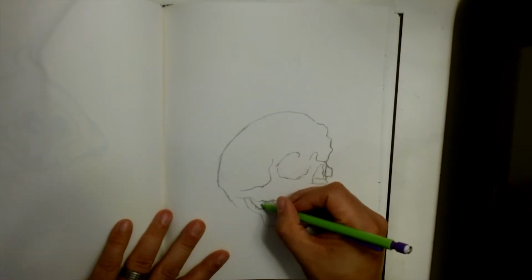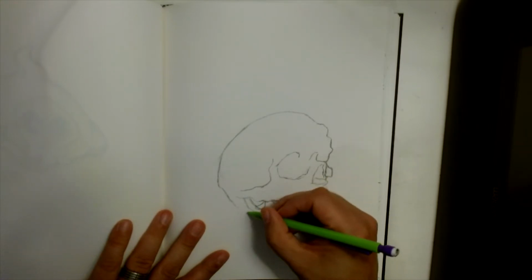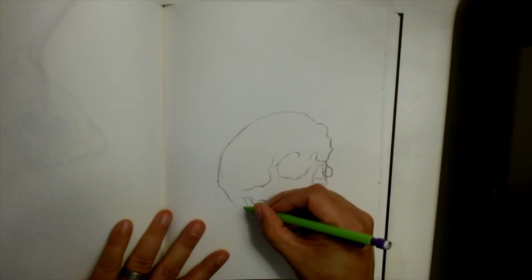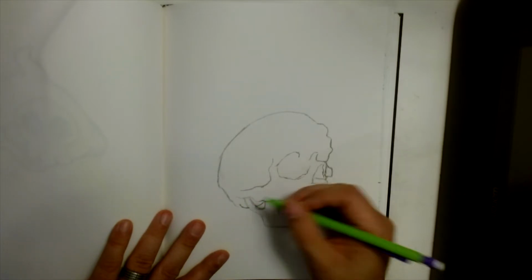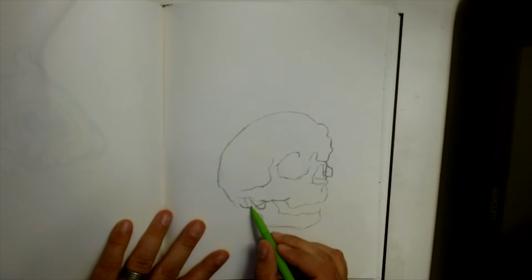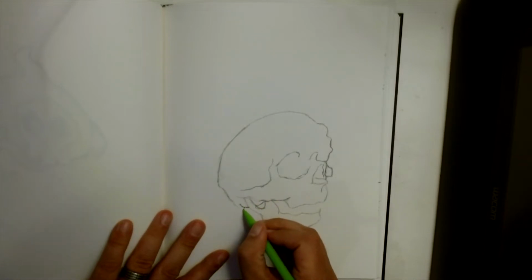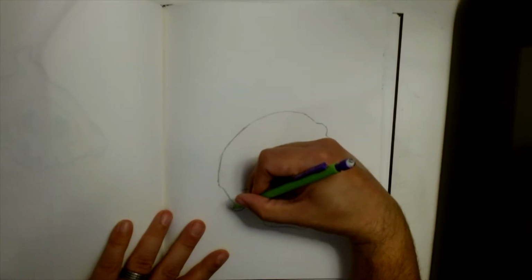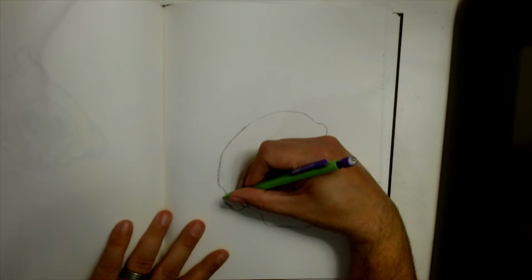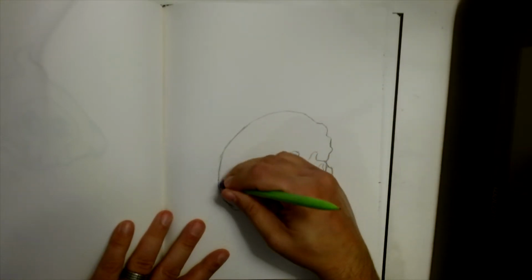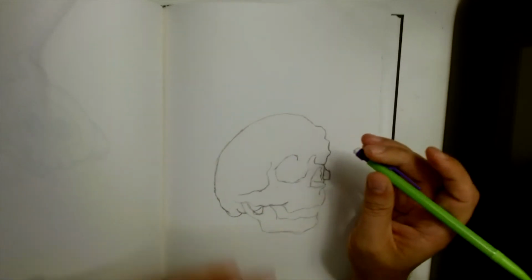We do want the back part of the skull coming through here. Kind of have that curve out like that, so it looks like it's running behind it. And we can bring the back part of the skull right there like that.